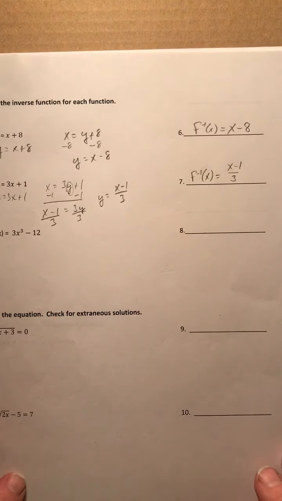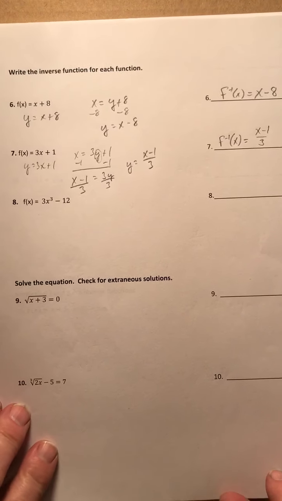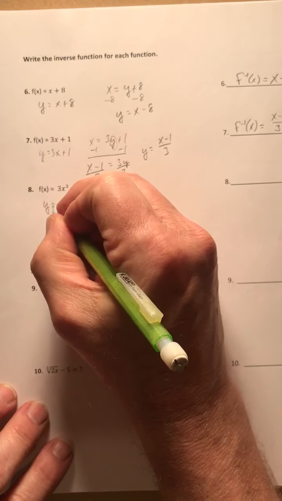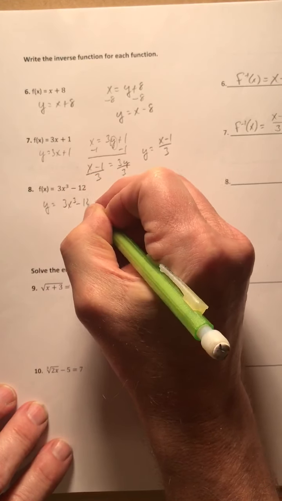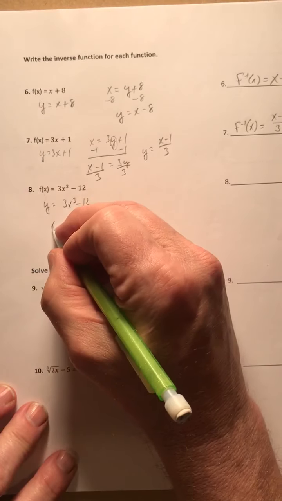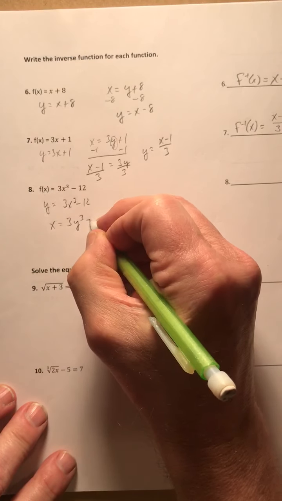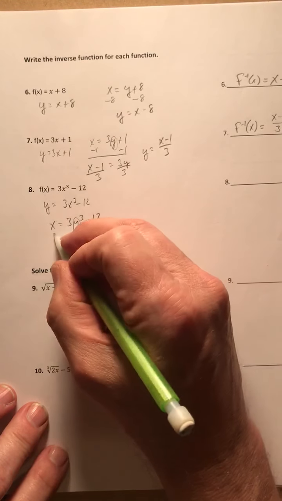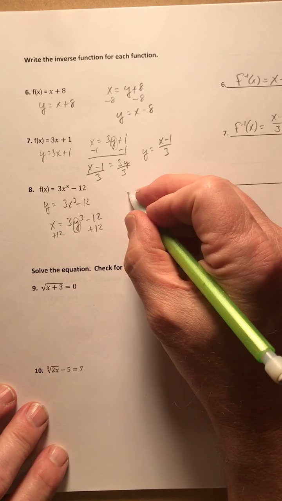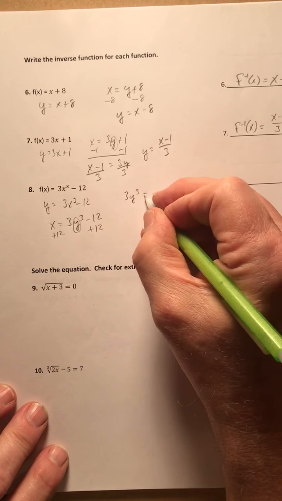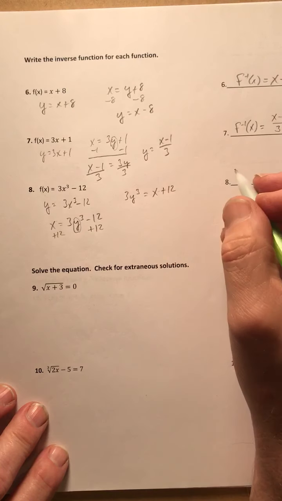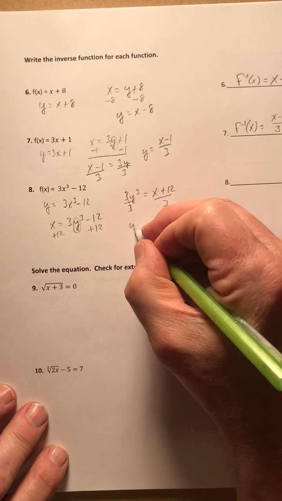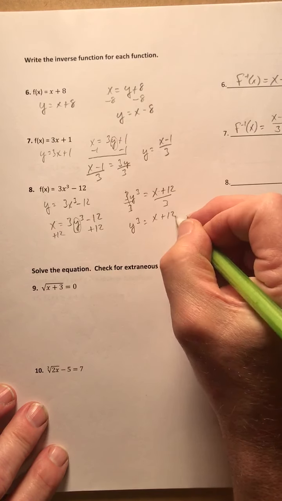All right, and then the next one, again, we're going to take out the f of x, put a y. All right, switch them. So now I got x equals 3y cubed minus 12. And now we got to solve it for y. So first thing we do is add 12. So now I have 3y cubed equals x plus 12. Divide by 3. They cancel out. And that gives me y cubed equals x plus 12 over 3.